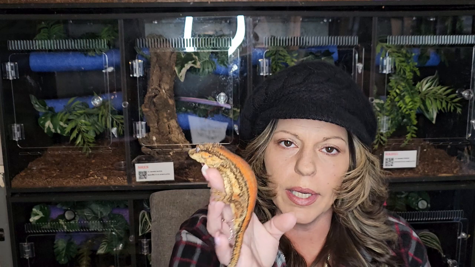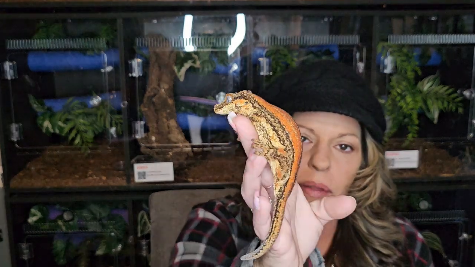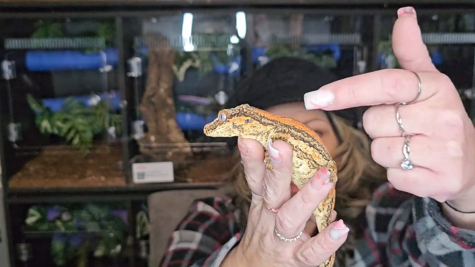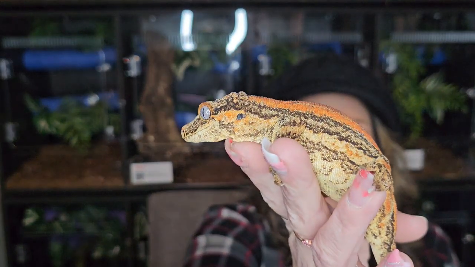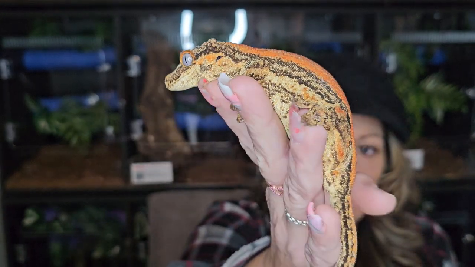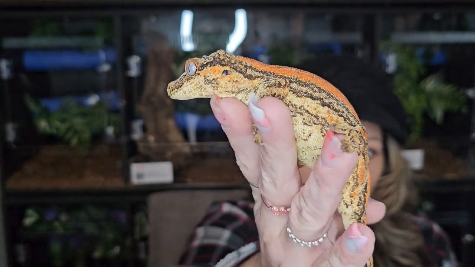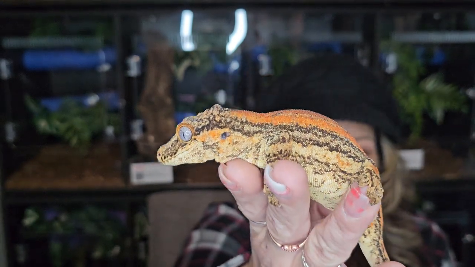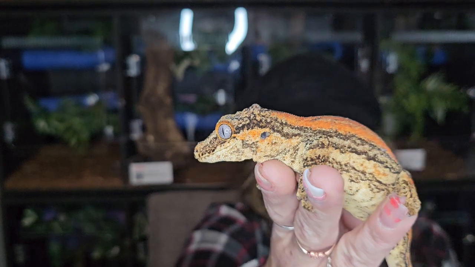And then we have stripes. Stripes are pretty self-explanatory. Again, we're going to be looking at the pattern only, and you're going to be noticing the black and brown that run from the head to the vent on this animal. That is the identifying factor you're looking for.